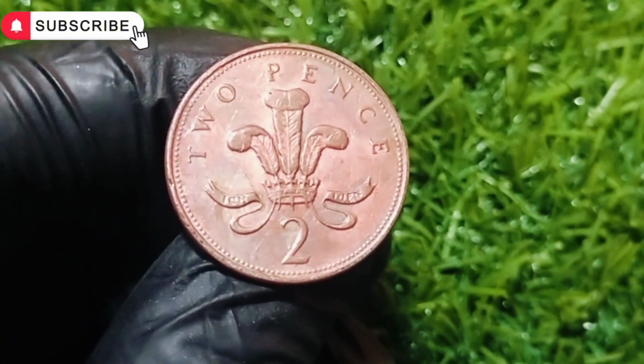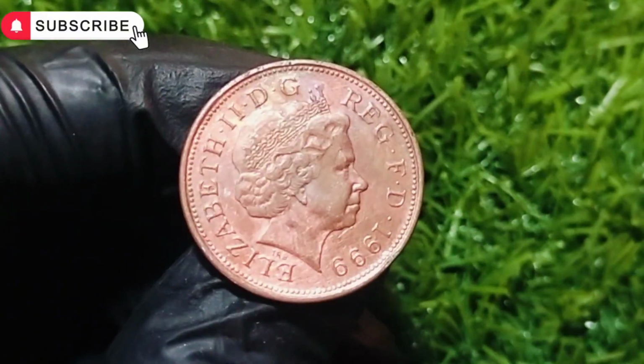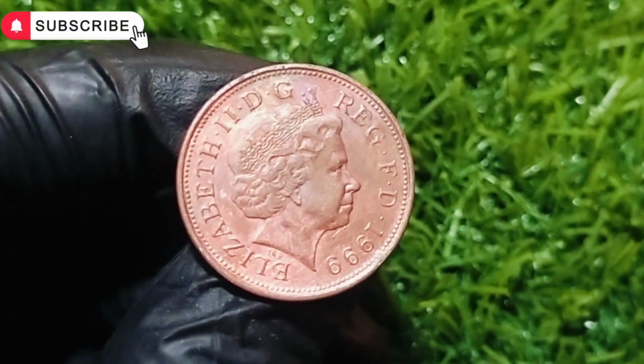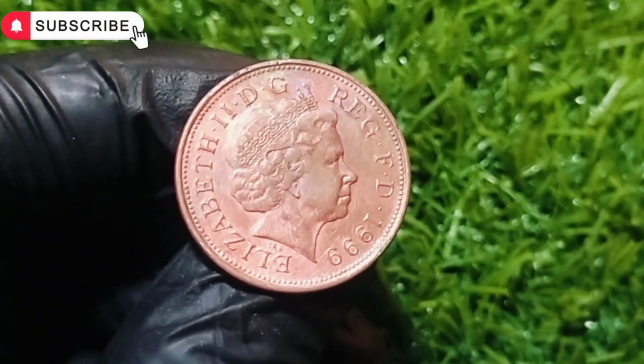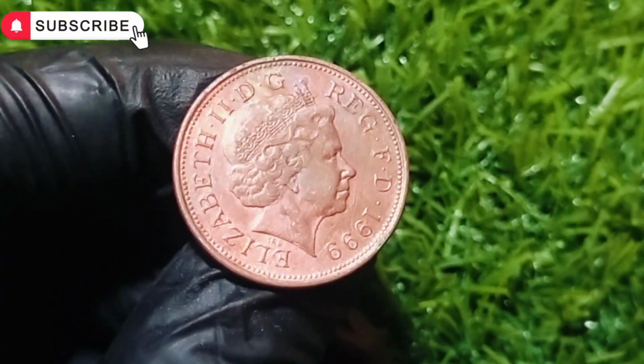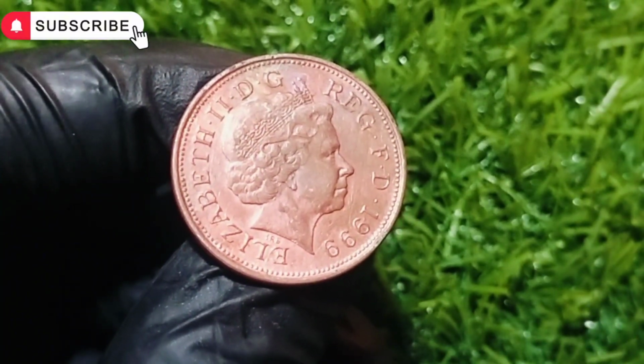By the year 1999, the coin had already been in circulation for nearly 3 decades, yet it retained its distinctive copper-plated steel composition and iconic design elements that the public had come to recognize and trust.